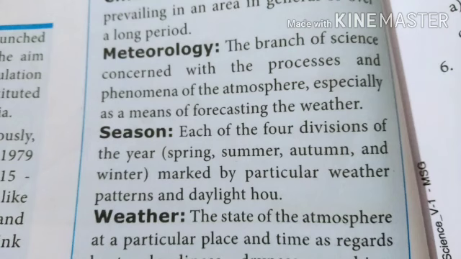What is meant by weather? Weather refers to the state of the atmosphere of a place at a given point of time.